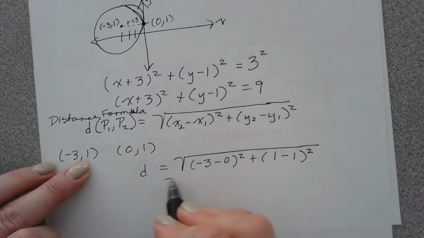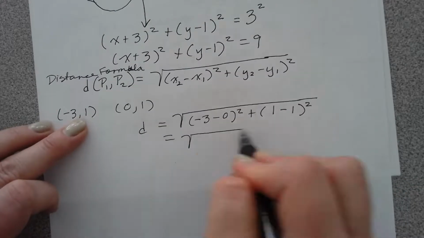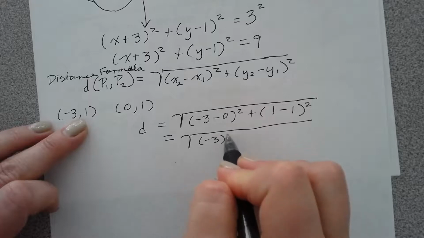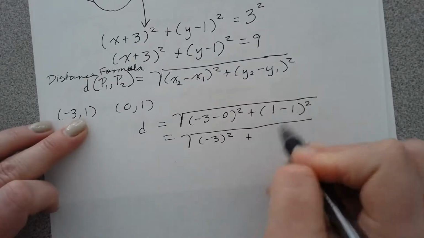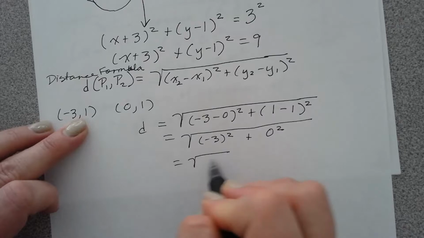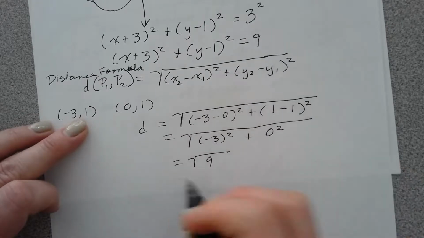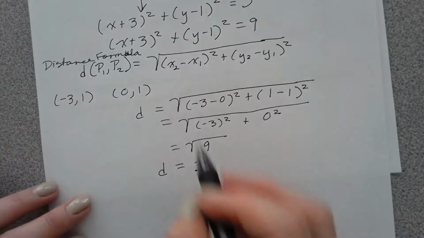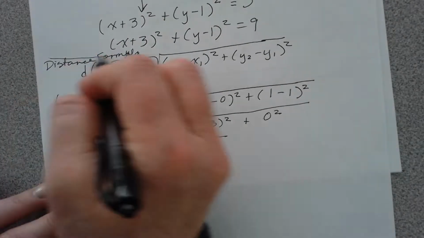Okay, so if you just simplify that, we get (-3) squared plus (1 - 1), which is 0, squared. So negative 3 squared is negative 3 times negative 3, which is 9, plus 0 is just 9, and the square root of 9 is 3. Okay, so that's how you would find the distance if it wasn't easy to count on the graph like that.